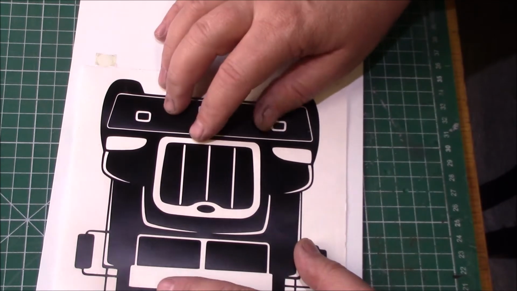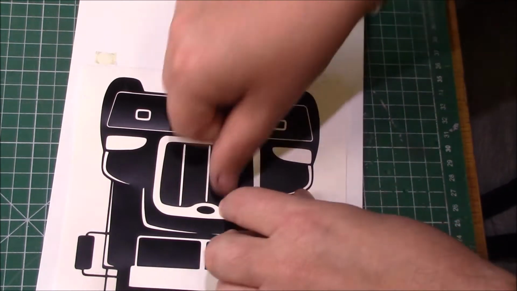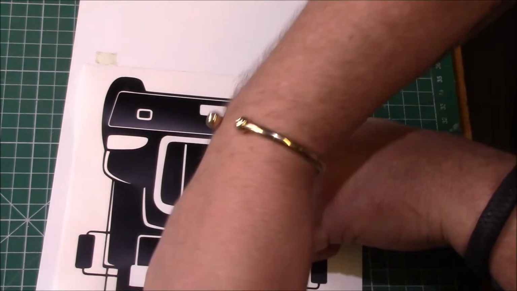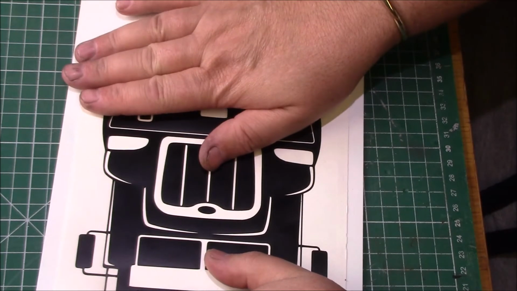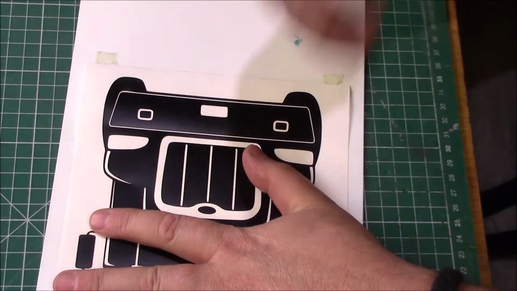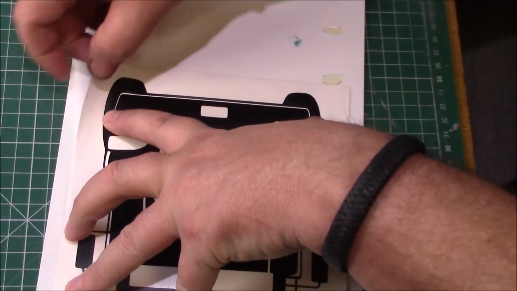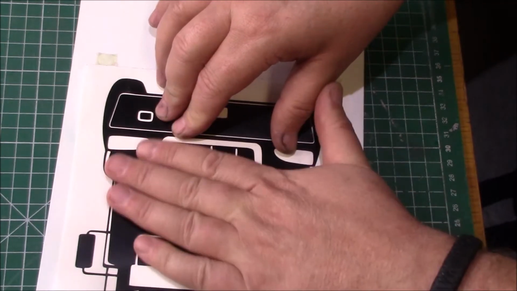Once you've got it where you want it, then start squeegeeing outwards from the middle to get rid of all the water, which again will take all the air bubbles with it. Once you've got the majority of the water out, you should be able to take the application tape off, leave the sticker behind.